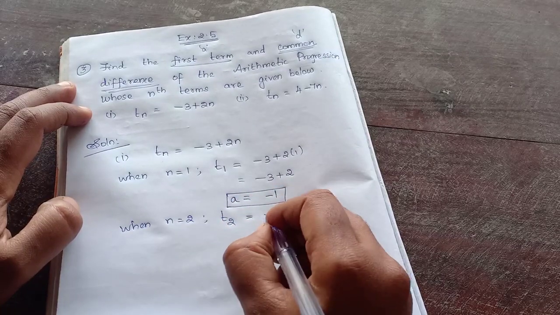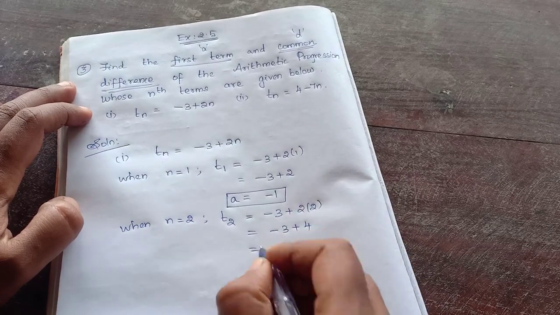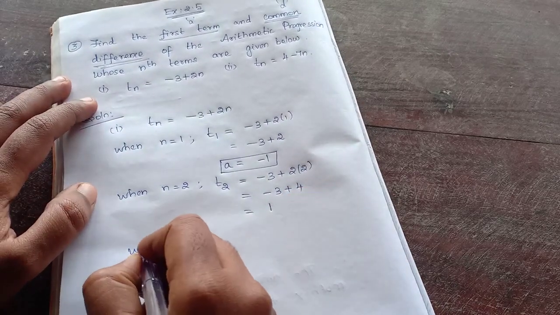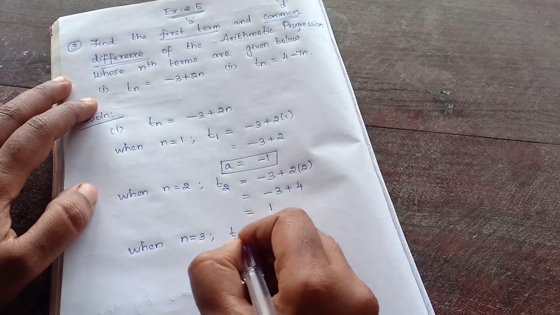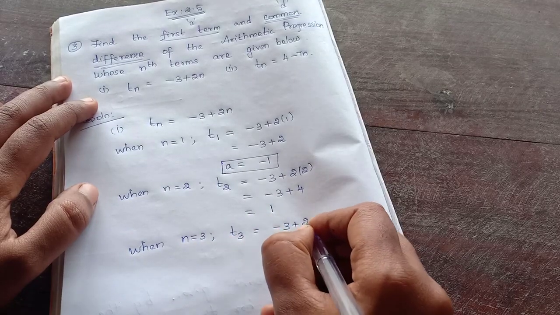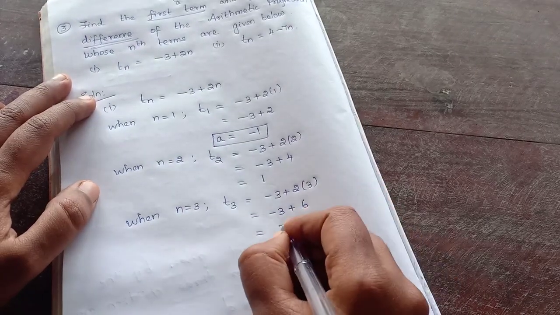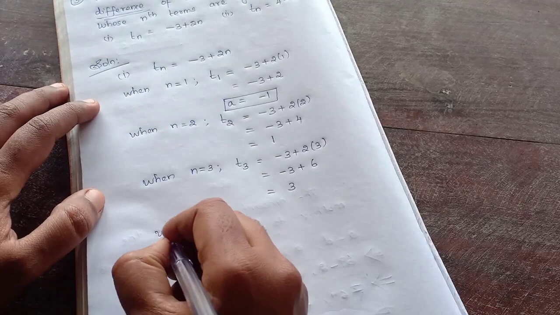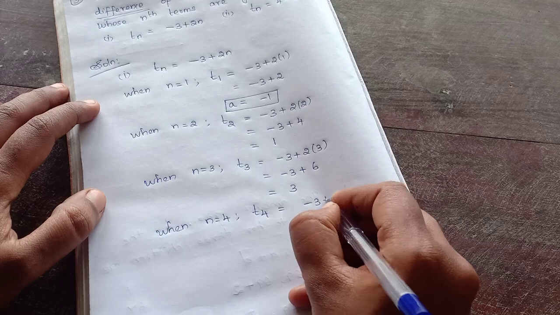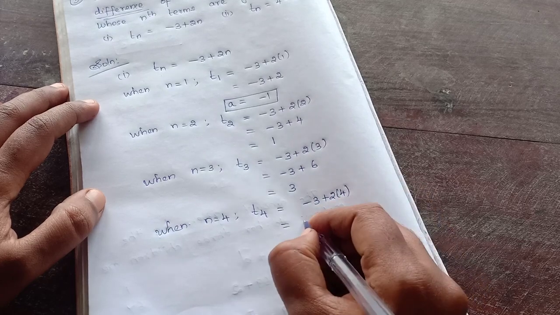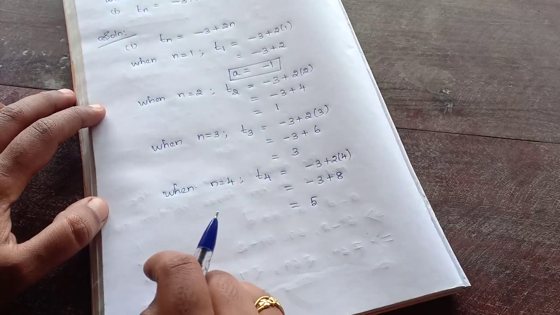So second term, minus 3 plus 2 into 2, which is equal to minus 3 plus 4. What's the answer? 1. At least 4 terms we need to find, then only we can find the common difference. So n equal to 3. T3 is equal to minus 3 plus 2 into 3. Minus 3 plus 6, answer 3. Then when n equal to 4, T4 is equal to minus 3 plus 2 into 4, which is equal to minus 3 plus 8. So answer is 5. So 4 terms are enough.